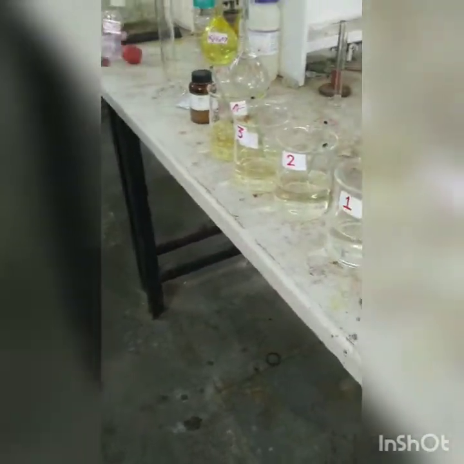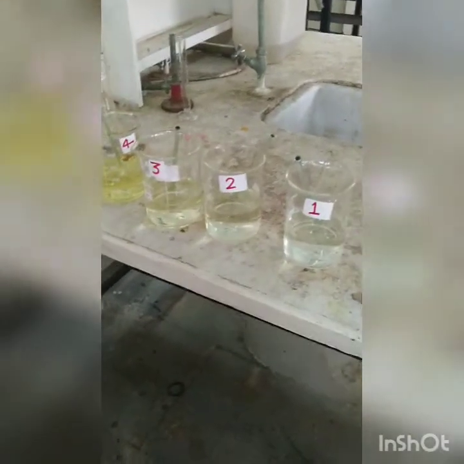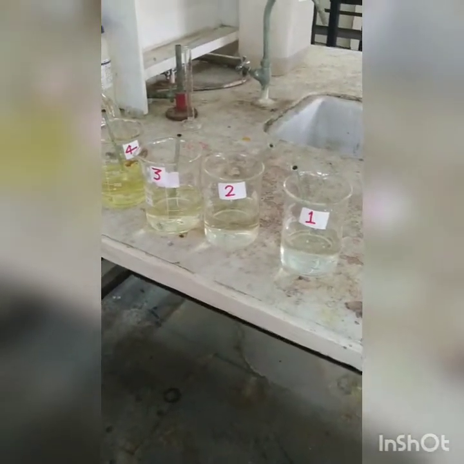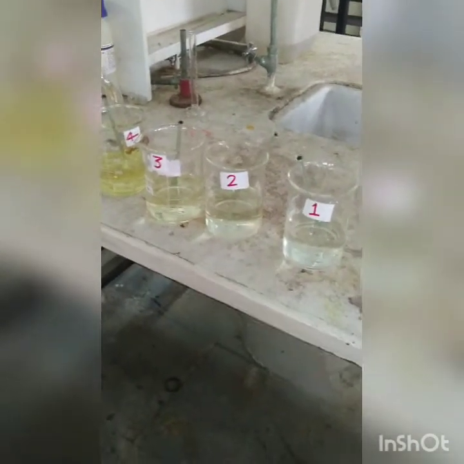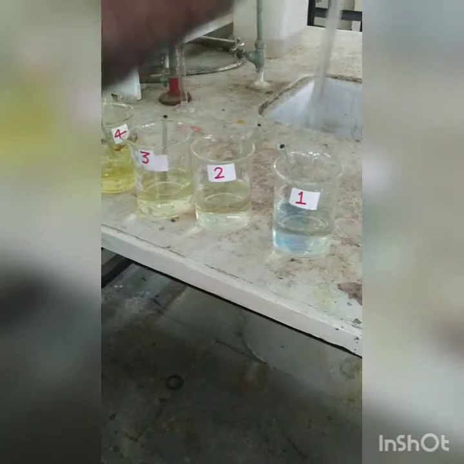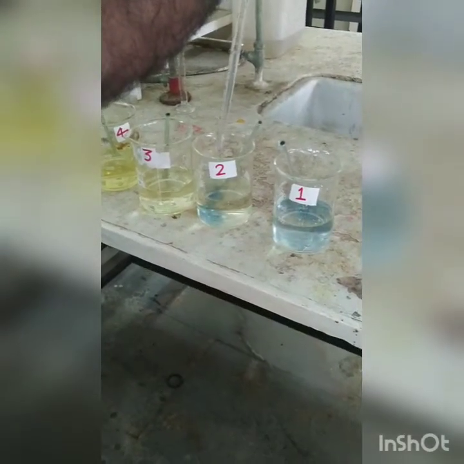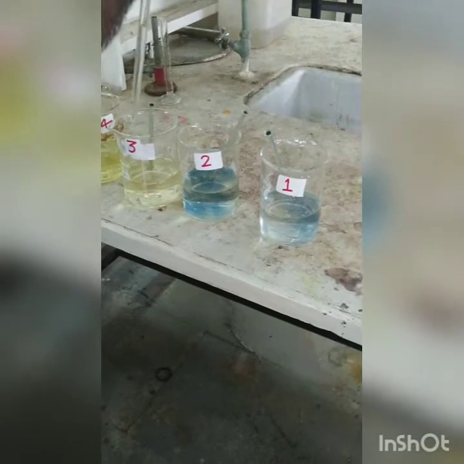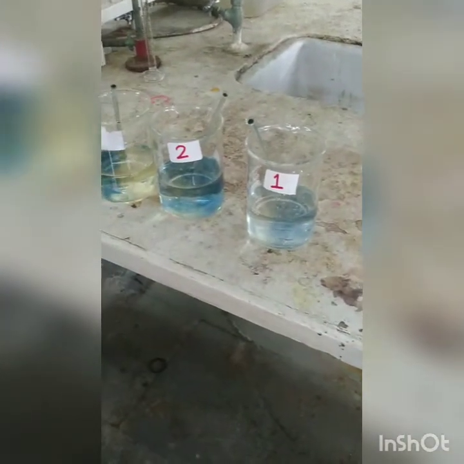Now we have to add 1 ml of starch indicator. Now you will see that our concentration or the dosage of chlorine is increasing from beaker 1 to beaker 4, 0.5, 1, 1.5 and 2, and same thing will get reflected in the color intensity also. You can see that as compared to beaker 1, beaker 2 has got dark blue color. Ingole sir, you just mix it so that it will be more clear.